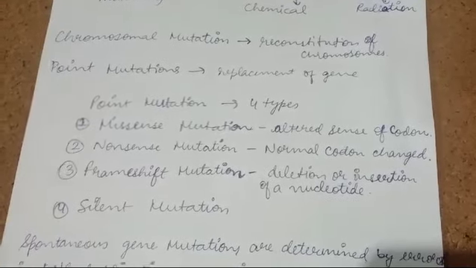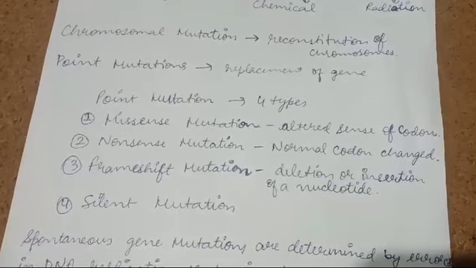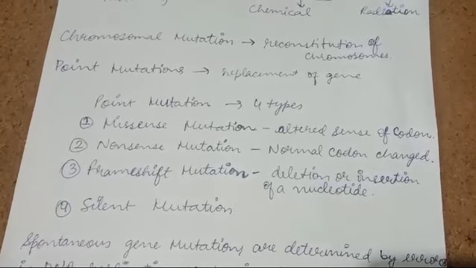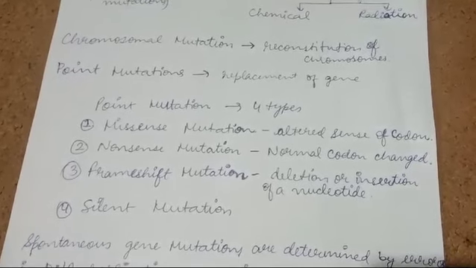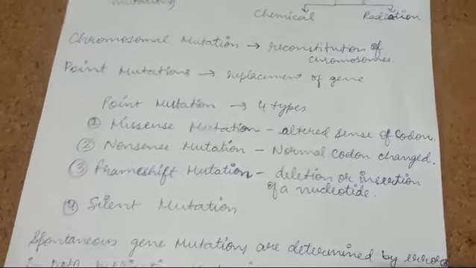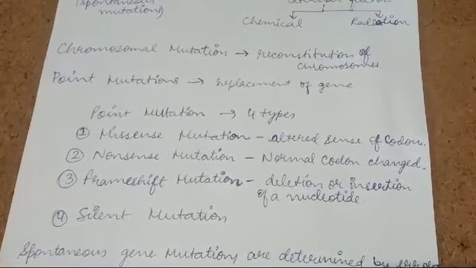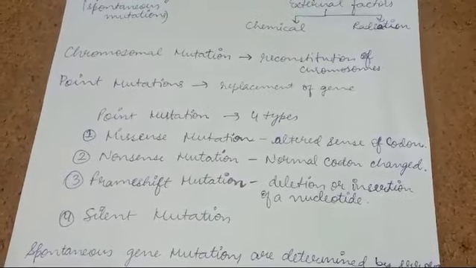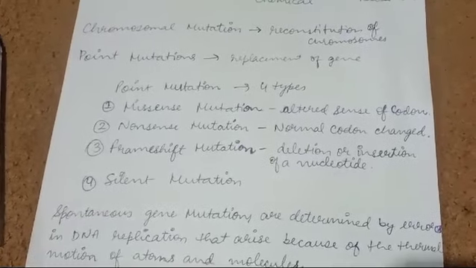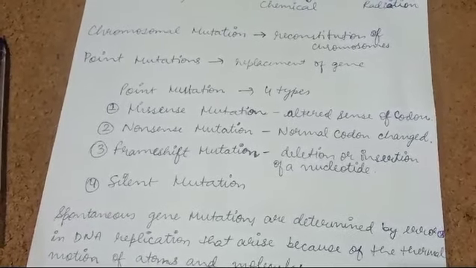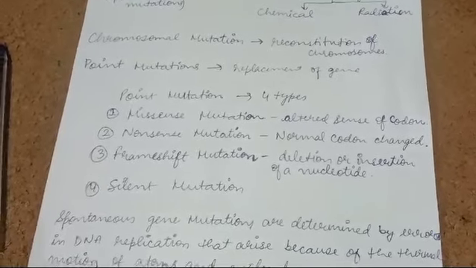So firstly, I will explain the missense mutations. These are mutations leading to replacement of a nucleotide in a codon and altering the sense of the codon. For example, if it is AUG and CAU, then it will be exchanged, and this altered sense of the codon will cause a missense mutation.